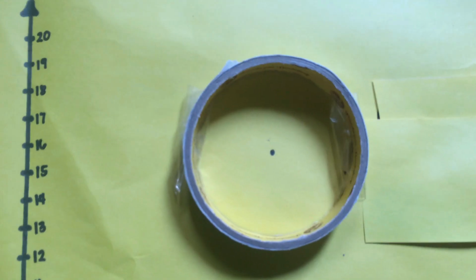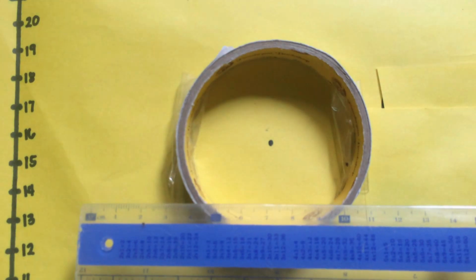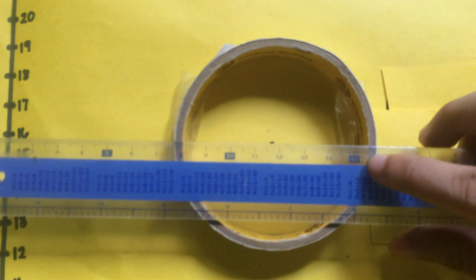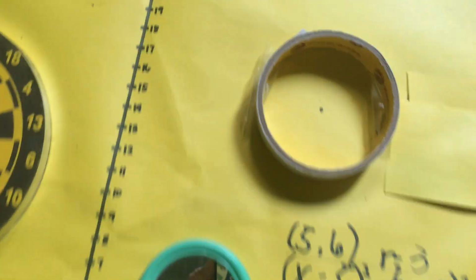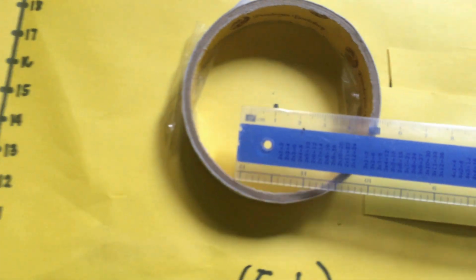That's the same. Let's find the center and the radius of it, which is 10 and 9, and the radius is 4.